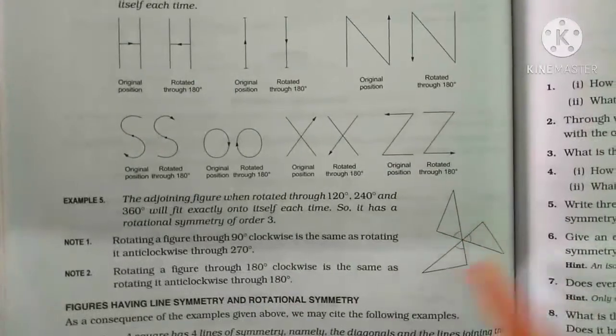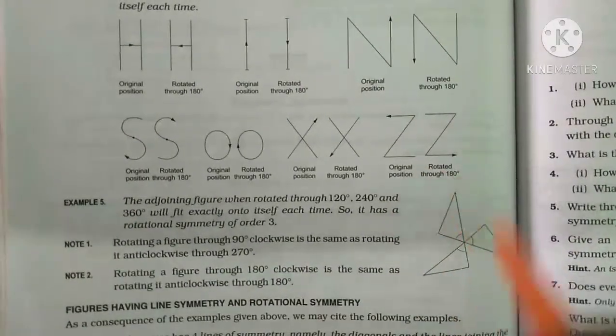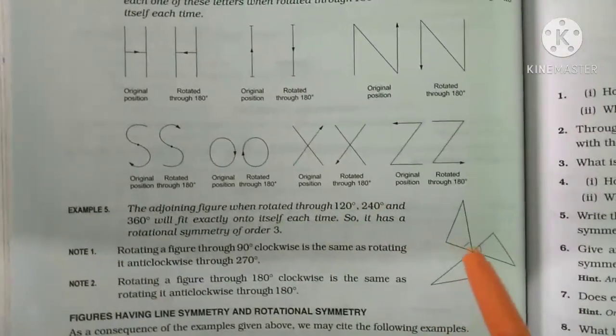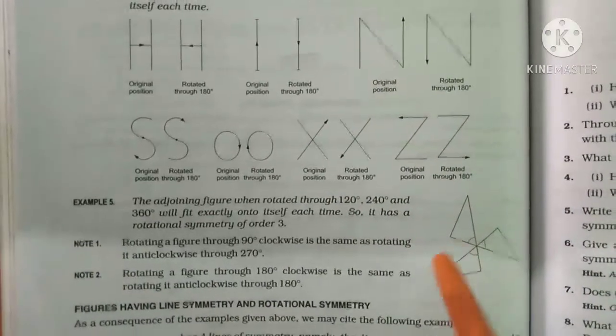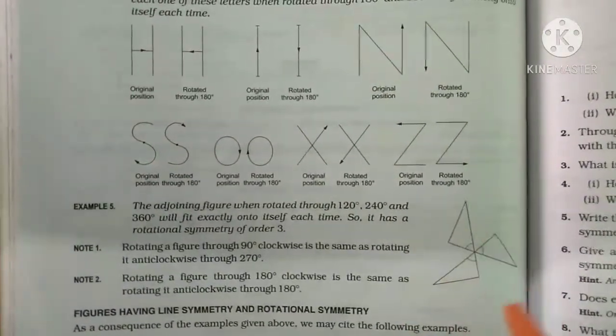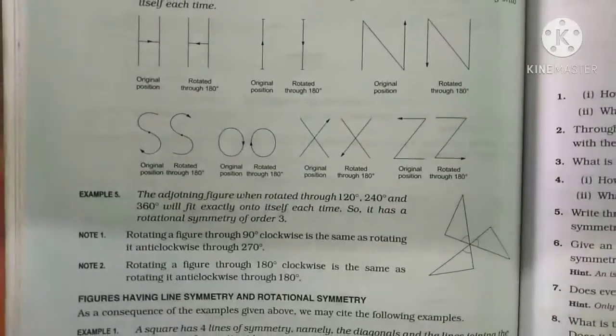Since this figure is having 3 different closed figures, their order of rotational symmetry can be taken as 3. Right.